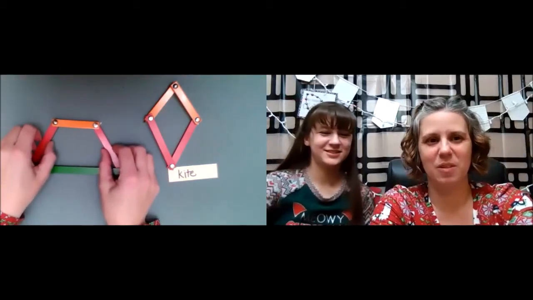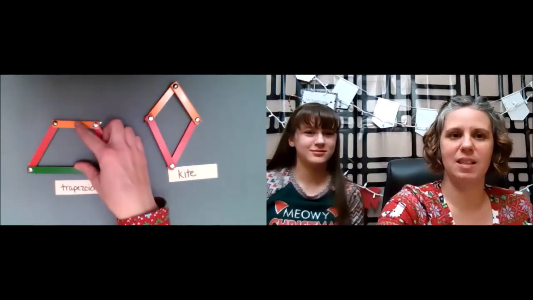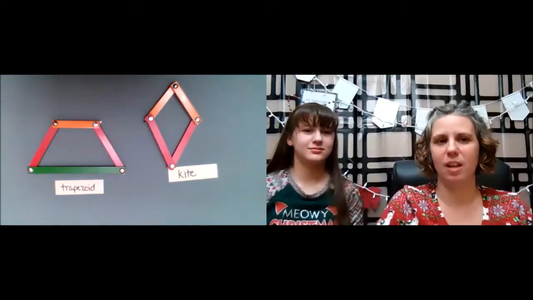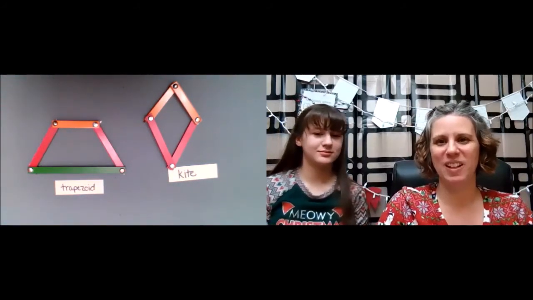And here's our last quadrilateral to look at. This has 1 pair of parallel sides. They're different lengths, and the other 2 lines, in this case, seem to be moving towards each other like convergent lines, and that's a trapezoid.